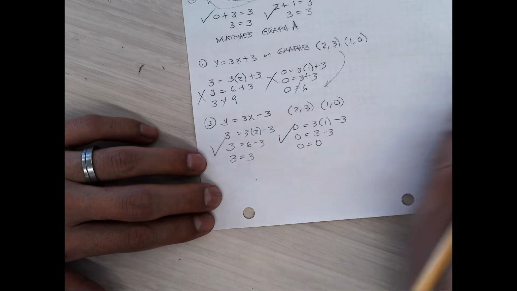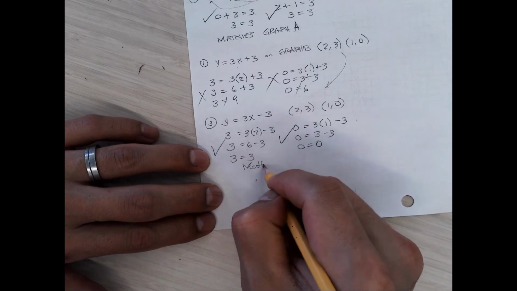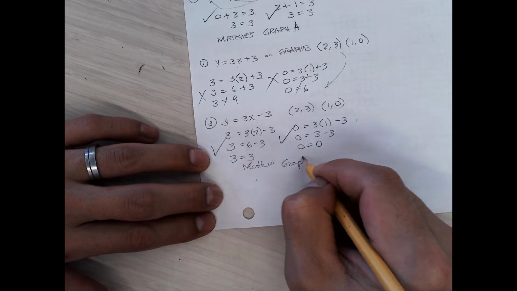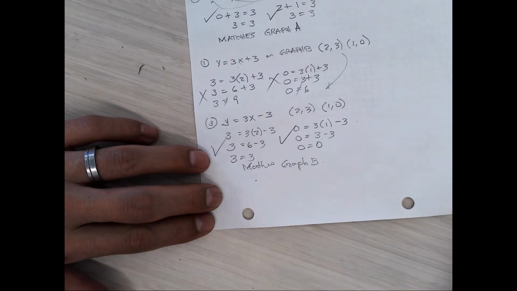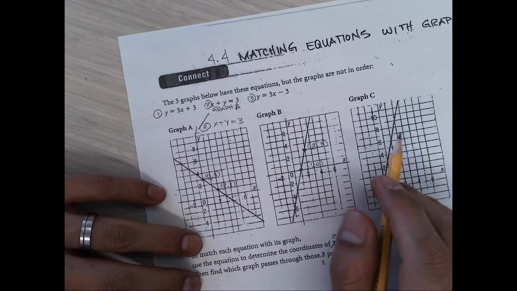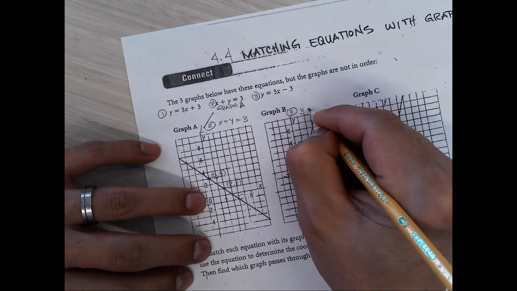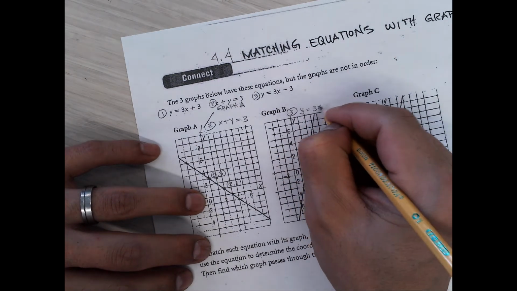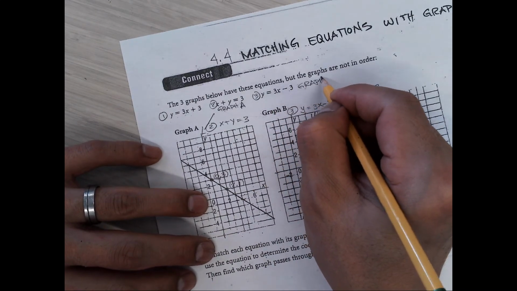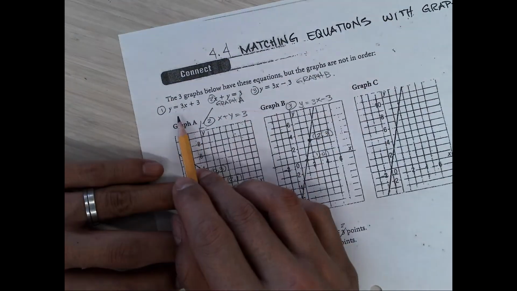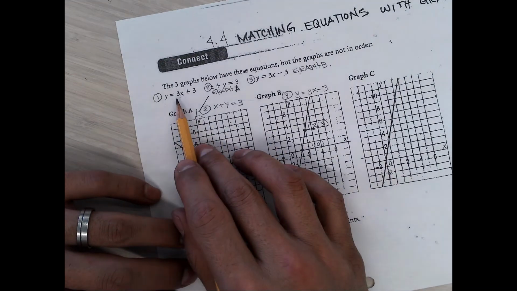So guess what? Y equals 3x minus 3 matches graph B. Okay? Well, let's write that down in our result. Equation 3 matches graph B. Okay, and so I could even write down here, this is graph B. And now we have one last one. The first one that we started with. Never had luck with. Bad thing up until now.